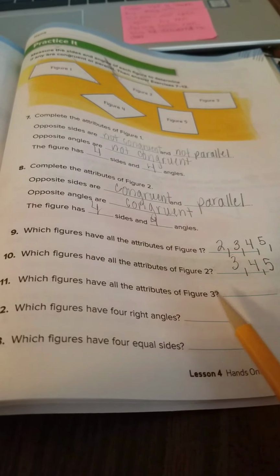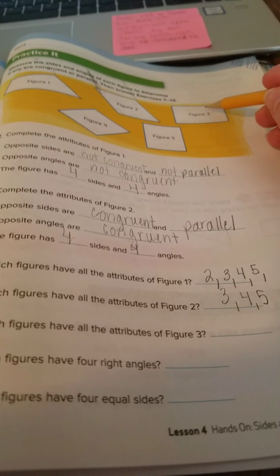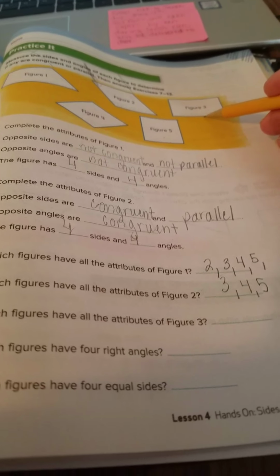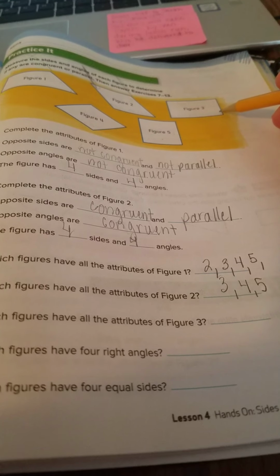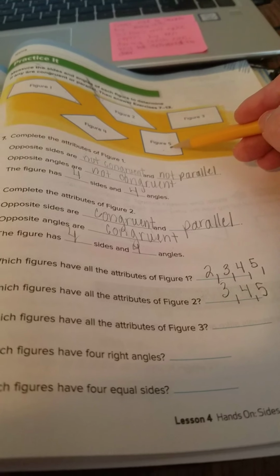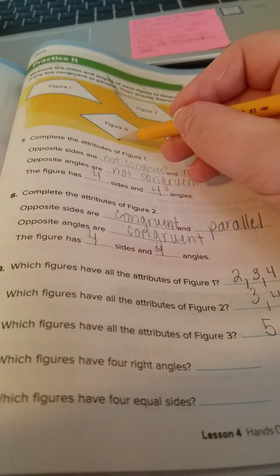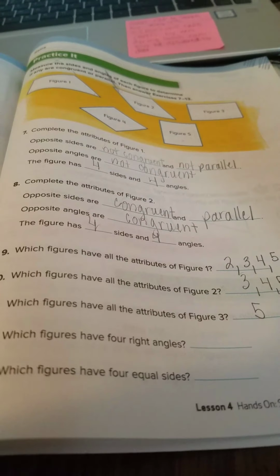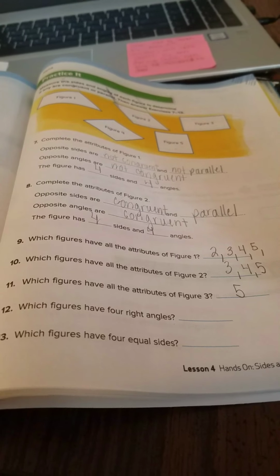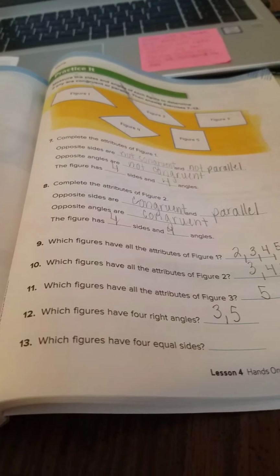Which figures have all the attributes of number 3? Which figure has top and bottom congruent, right and left congruent, top and bottom parallel, right and left parallel, and 4 90-degree angles? There's only one other figure that has that. Figure 5. 4 does not have that because these angles here are not right angles. Only 5 has right angles along with figure 3. Which figures have 4 right angles? That's number 12. Figure 3 and figure 5.